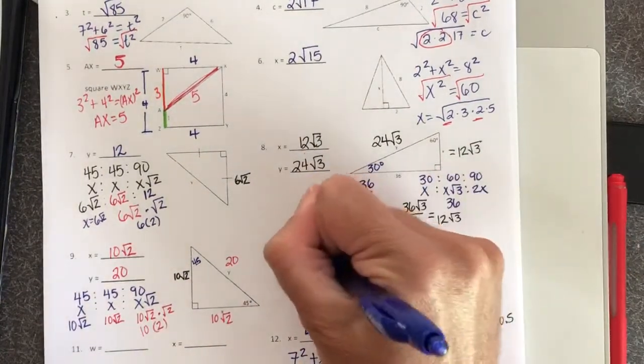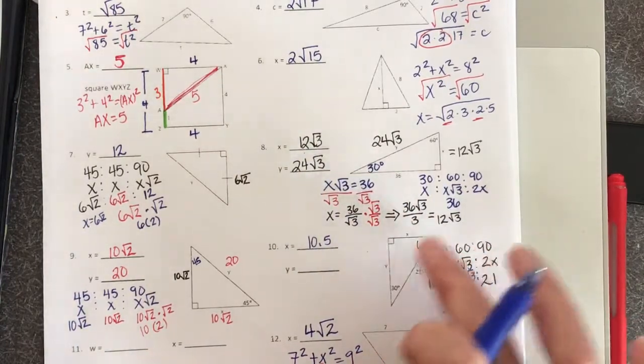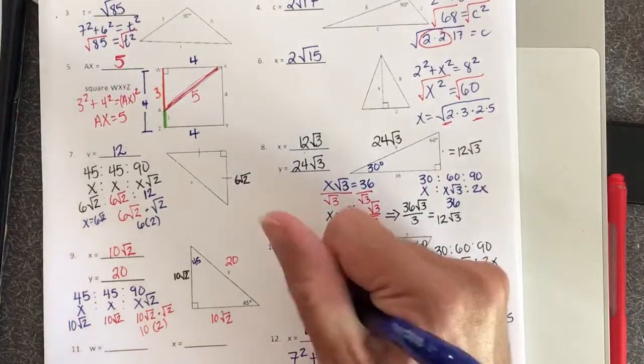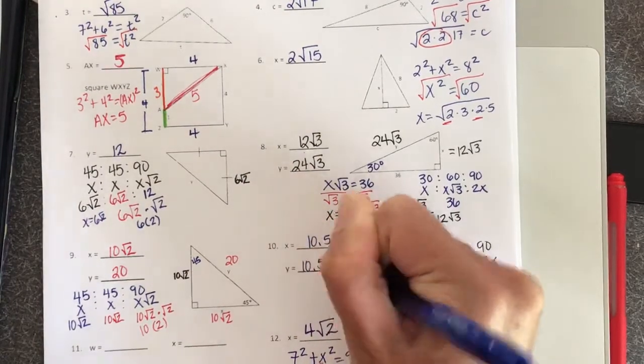So x in this problem is 10.5. Y, which is the opposite of the 60-degree, is 10.5 times the square root of 3.